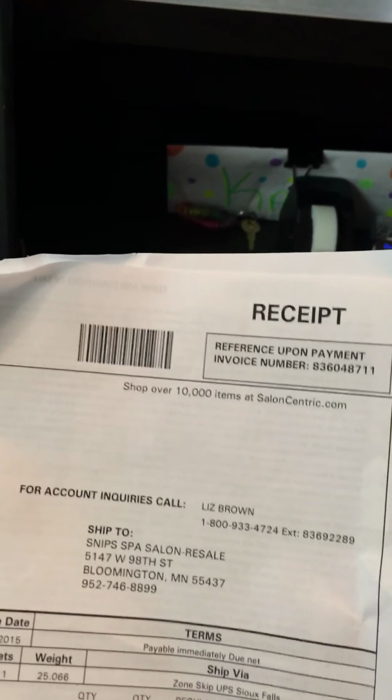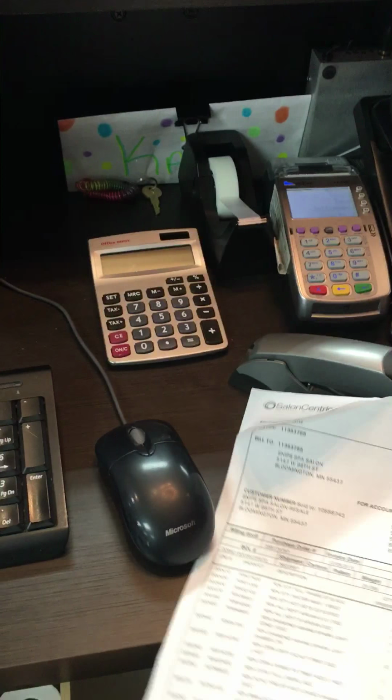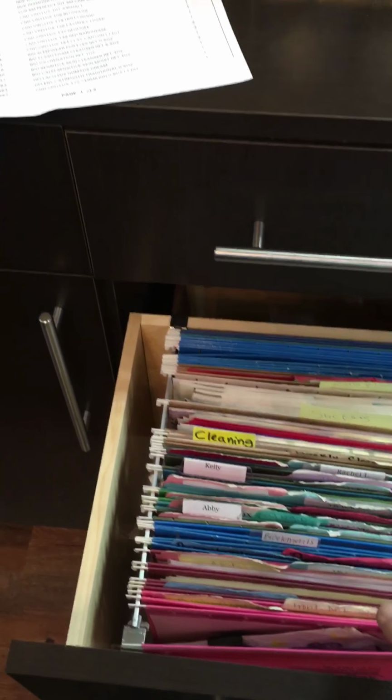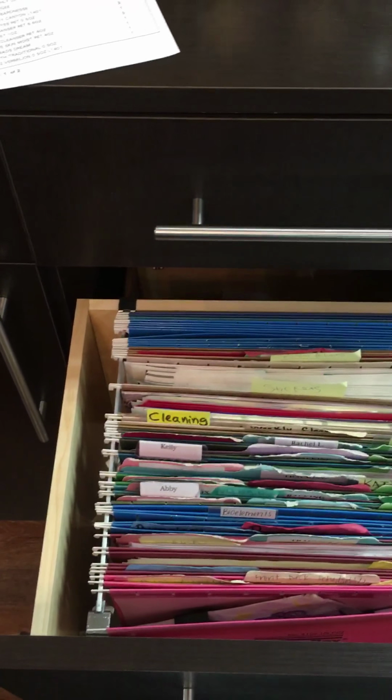So the last step is to staple this. You're going to take your receipt. When you finish it, you're going to put all your notes about receiving it, what worked, what didn't work. Notify anybody if you don't know how to take care of a solution that happened during your receiving order. Staple it together and put it in the file cabinet over here under Salon Centric. So again, I'm going to have Salon Centric file here and printing labels in here as well.